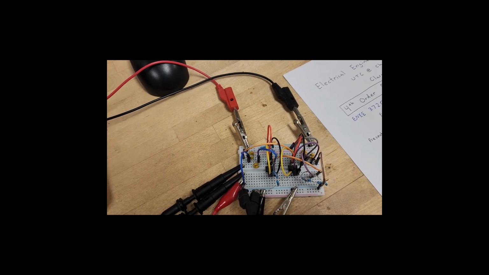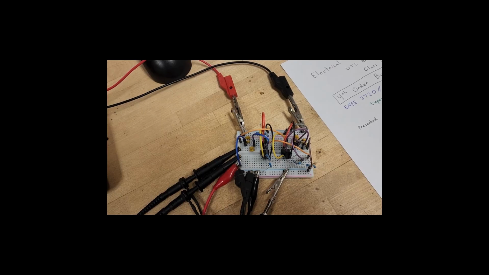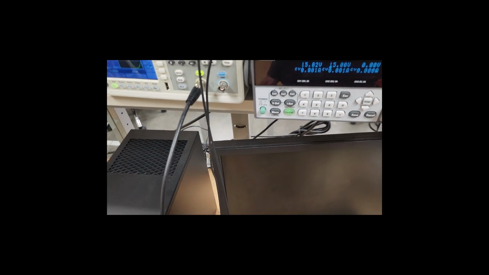This is very important. If you can use color-coded wires, it makes your life a lot easier, so I would recommend doing that. Also, make sure you have a good calculator that you know how to use.